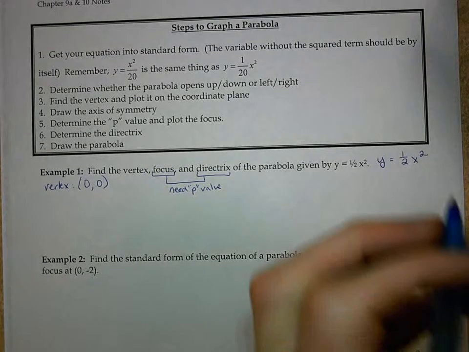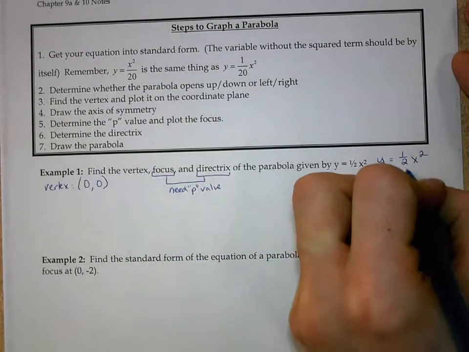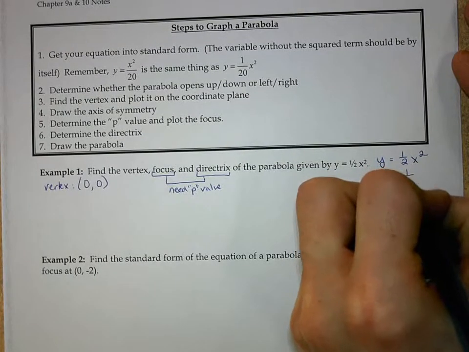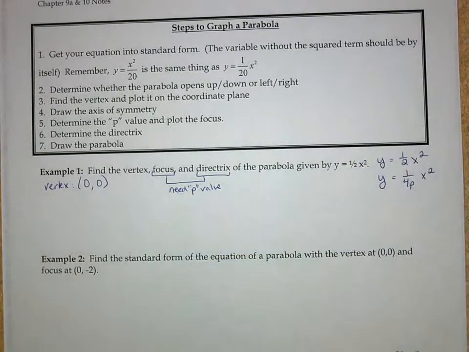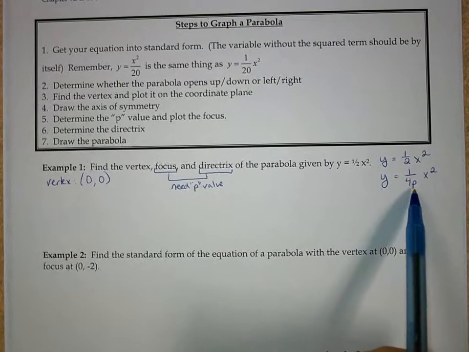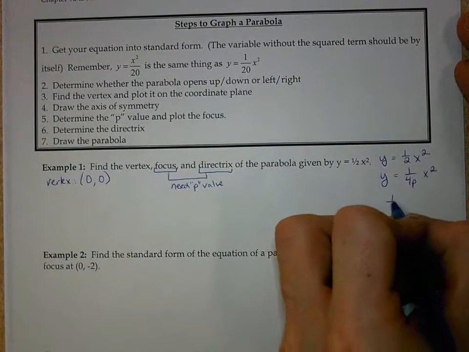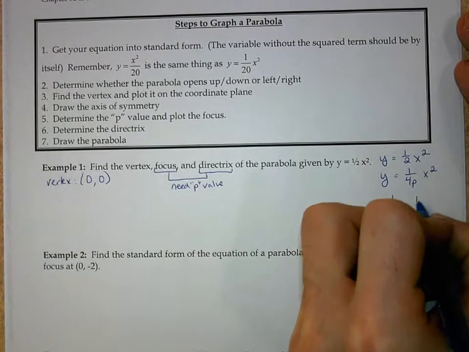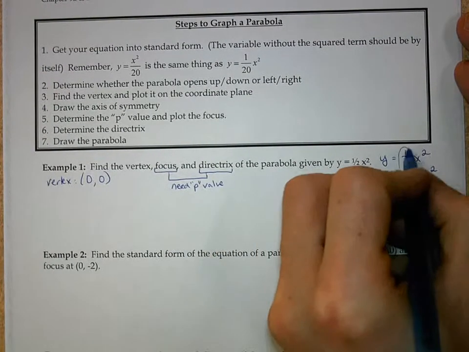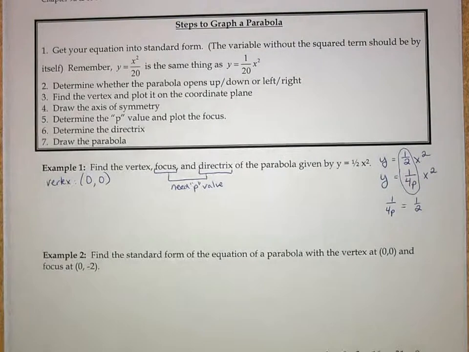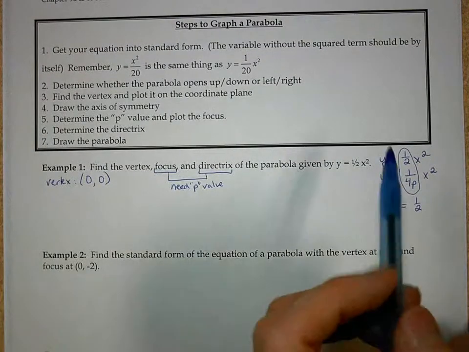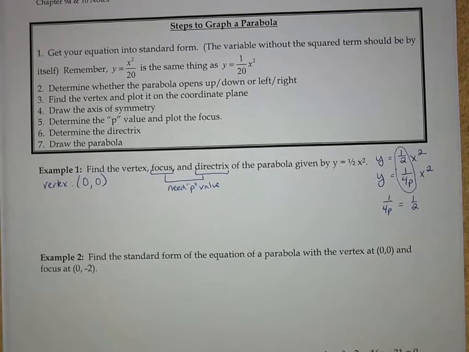And my standard form for the parabola is 1/4p x squared. So if I look right here, 1/2 to 1/4p, the relationship, I know that 1/4p has to equal 1/2 because those are the same pieces of the equation.